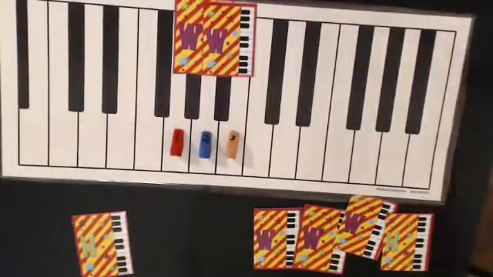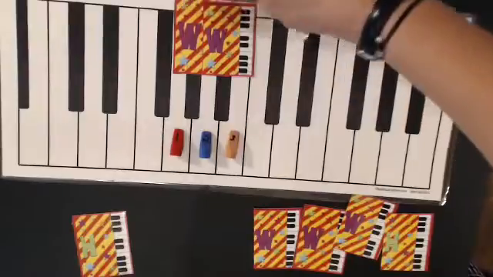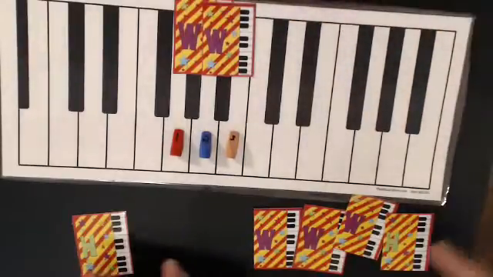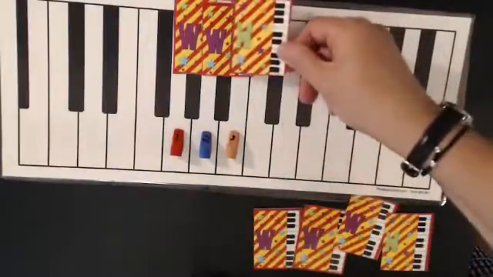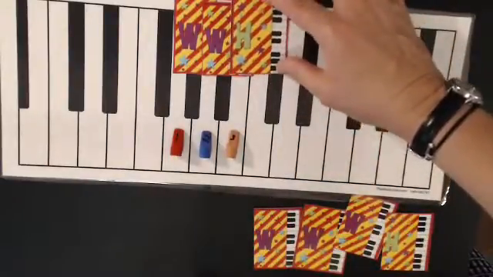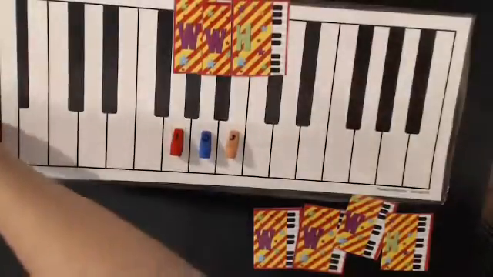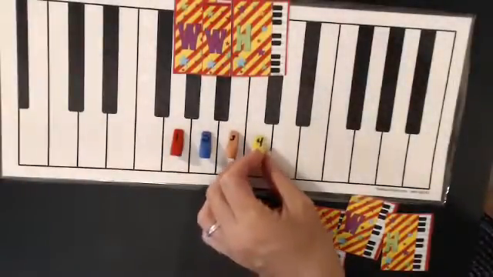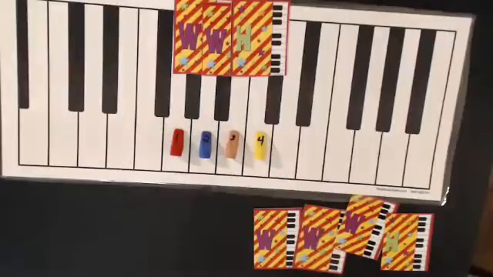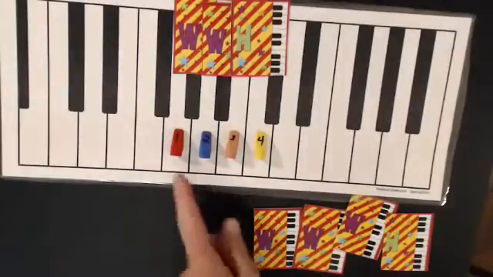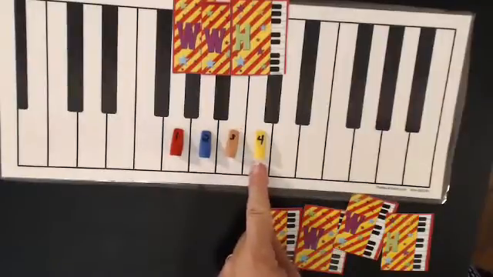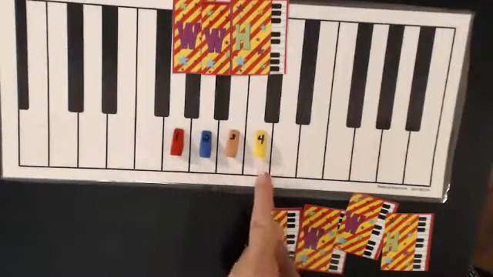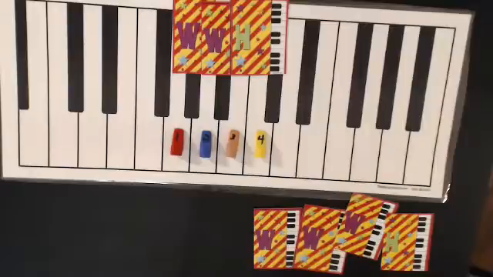For the beginning of the scale, we have whole, whole, and now between notes 3 and 4, we need a half step. That is the next part of the pattern, and we're going to put our fourth eraser here. Whole, whole, half. So far, all of our notes are on white keys.